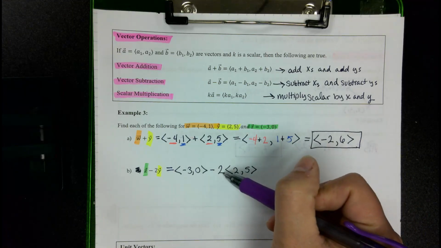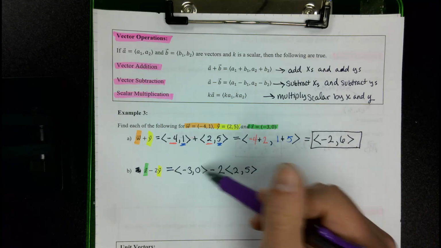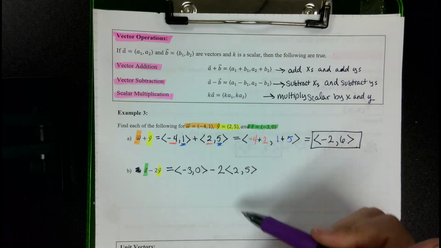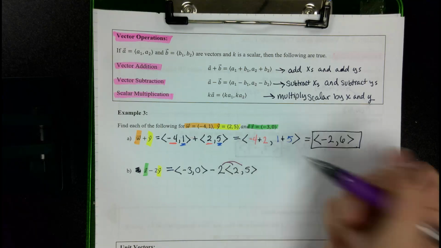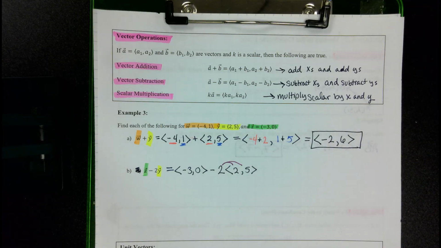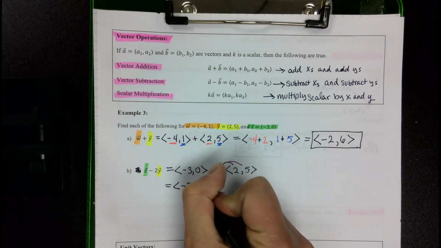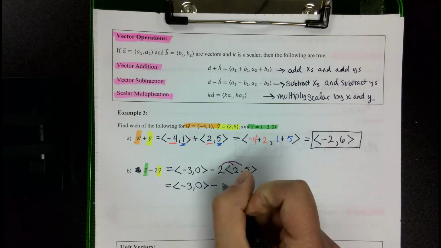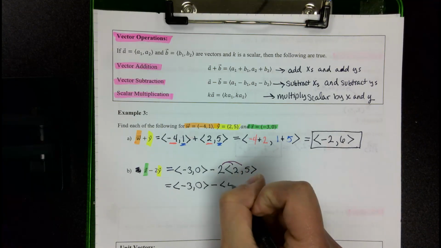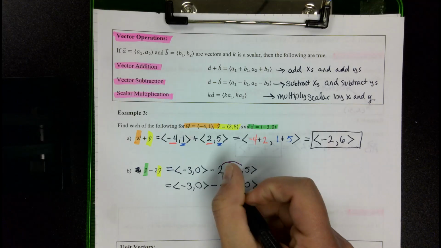You have a 2 on the outside. Now I'm going to leave the negative and make this a subtraction since we haven't done a subtraction problem. So I'm just going to distribute the positive 2 into my vector. So that gives me, it doesn't change the first one, negative 3, 0. I'm going to leave it as subtraction. And then I'm going to make this a 4 and a 10. Because 2 times 2 is 4, 2 times 5 is 10.